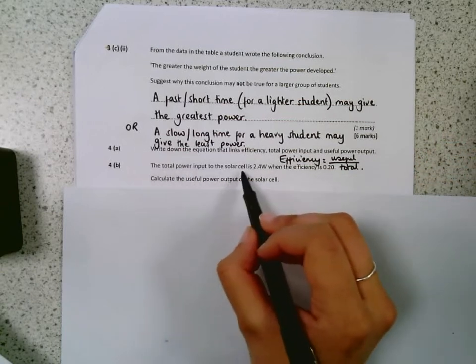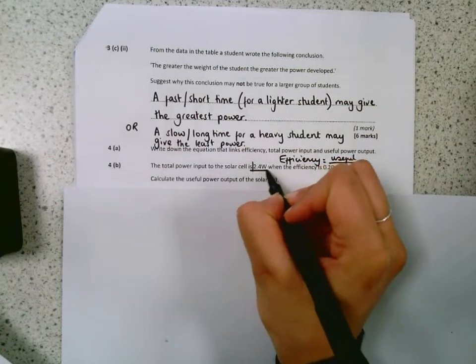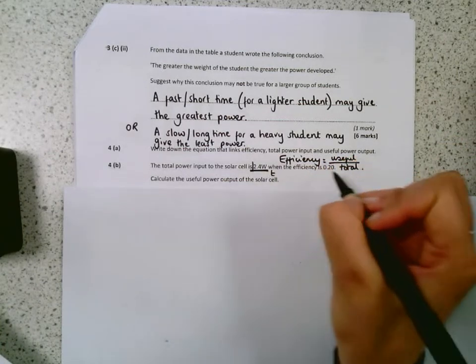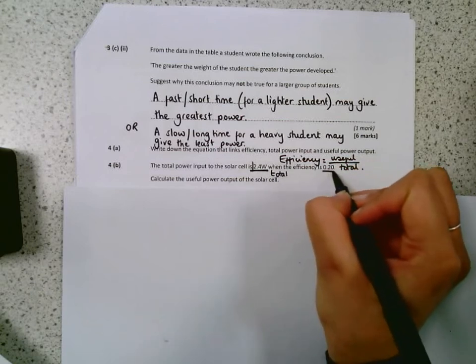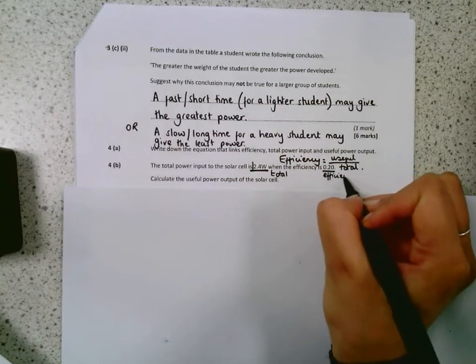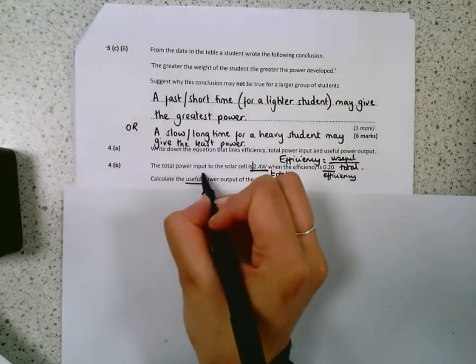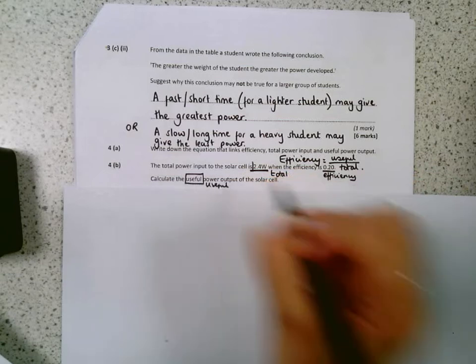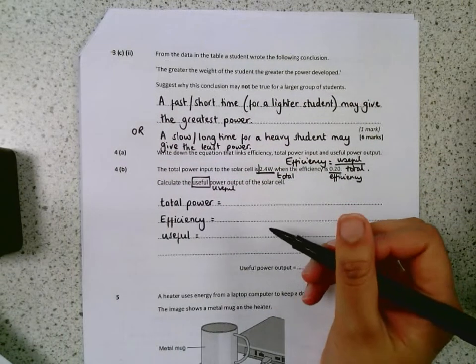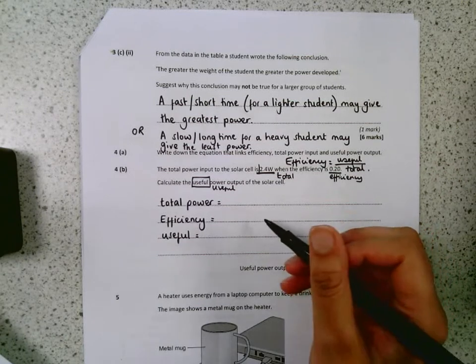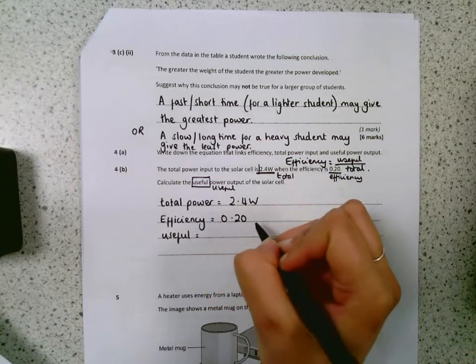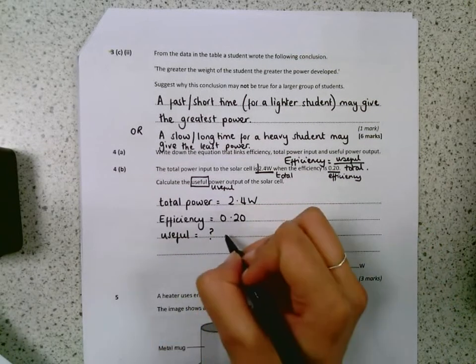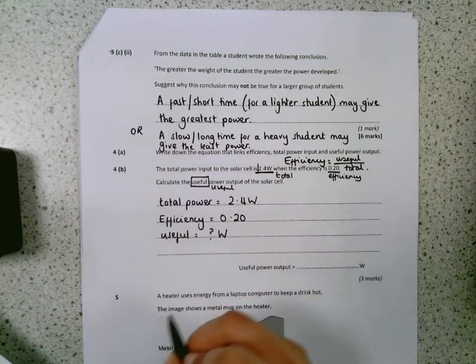The total power input of the solar cell is 2.4 watts, so we're just underlining that and writing T for total, the efficiency is 0.2, so we're going to write efficiency here. And we're boxing useful, because what we're trying to find is the useful power. So next we're going to write down the values that we do know. So our total power is 2.4 watts, our efficiency is 0.20, our useful is unknown, and our useful power output will also be measured in watts.